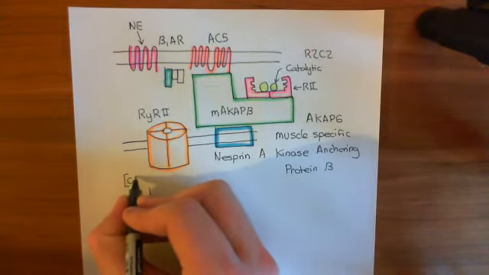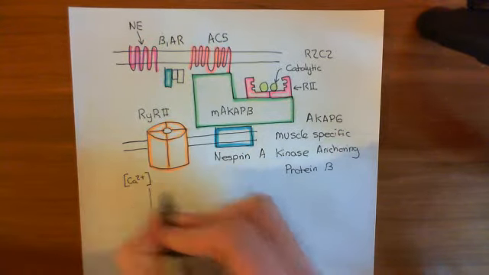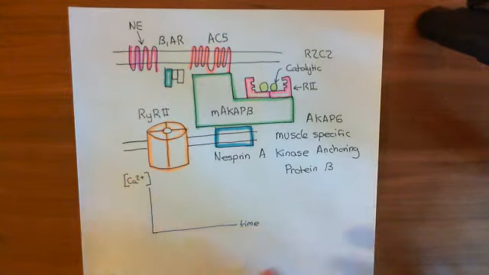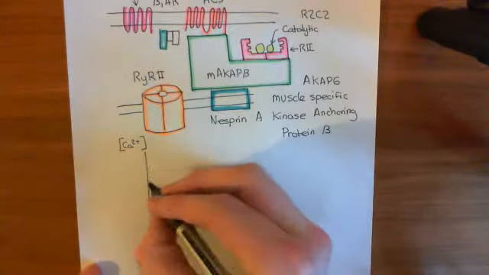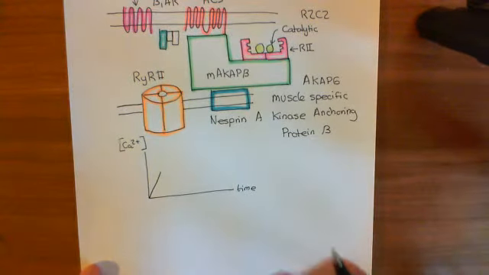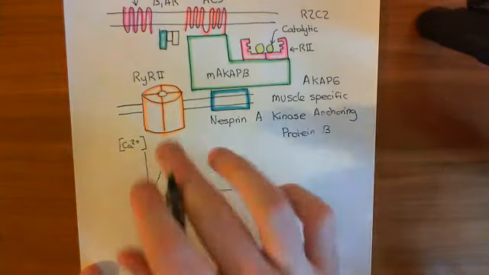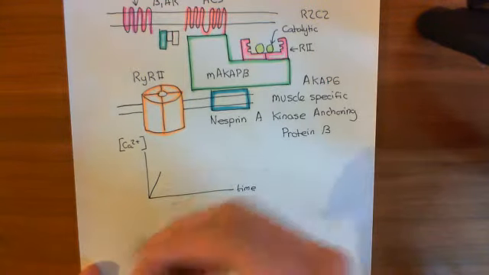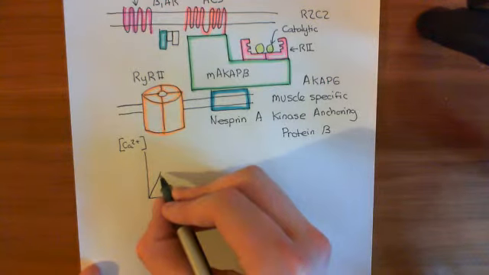okay, so this is calcium concentration versus time, then let's say initially what was happening in our cardiomyocyte was calcium was going up when the action potential arrived, so the L-type voltage gated calcium channel was opening, letting calcium in, calcium was going through and causing calcium-induced calcium release from the type 2 ryanodine receptors. That then leads to this rise in calcium.